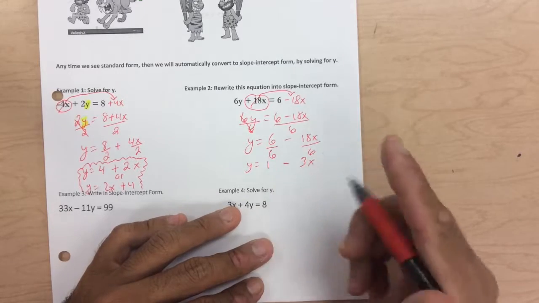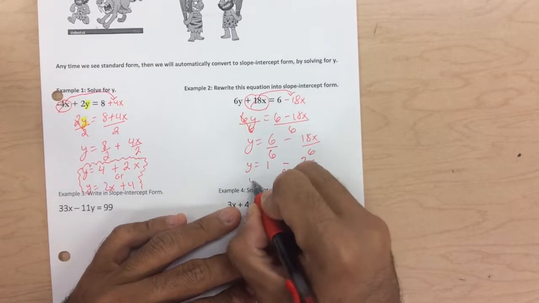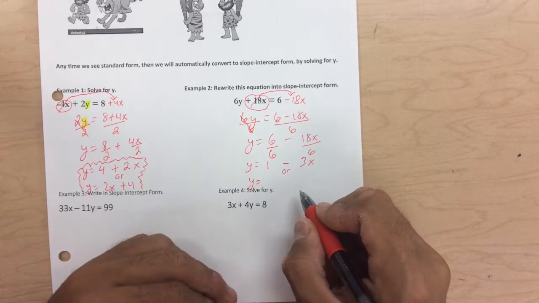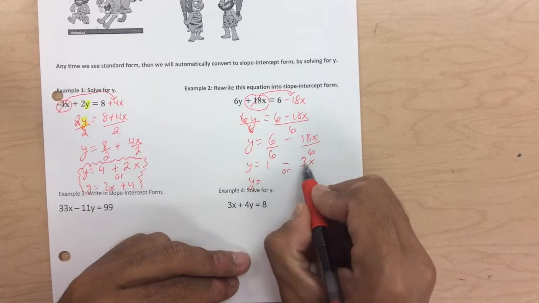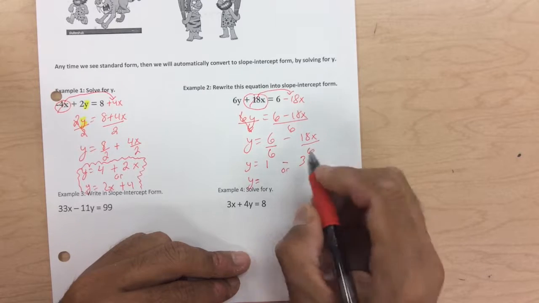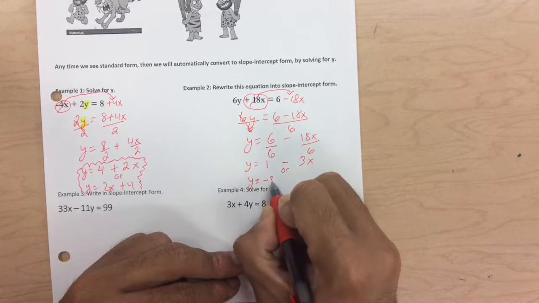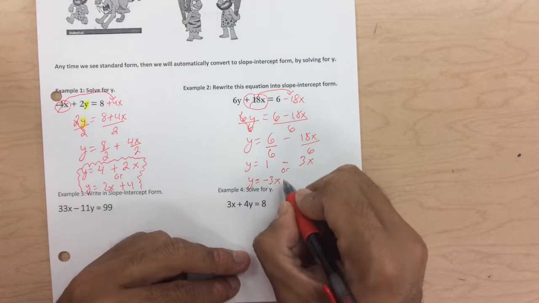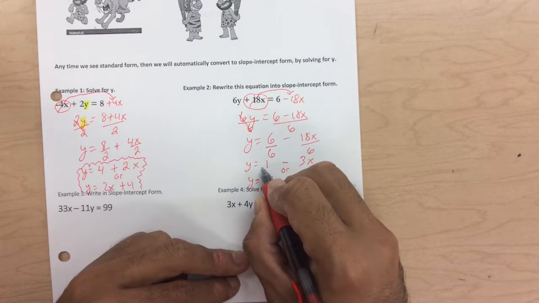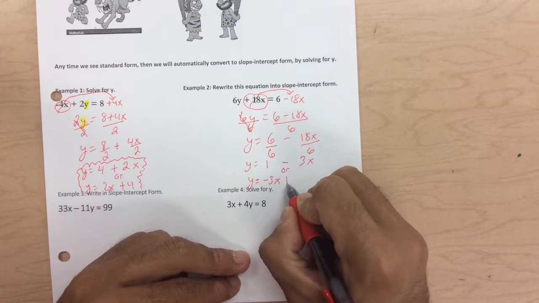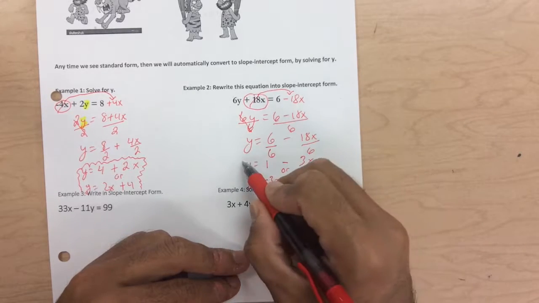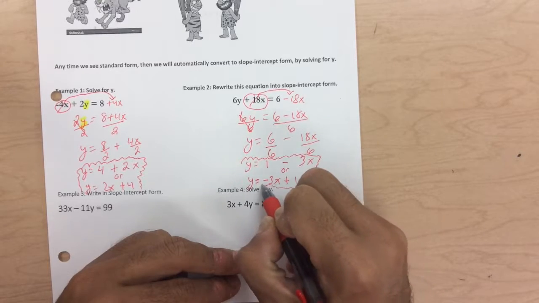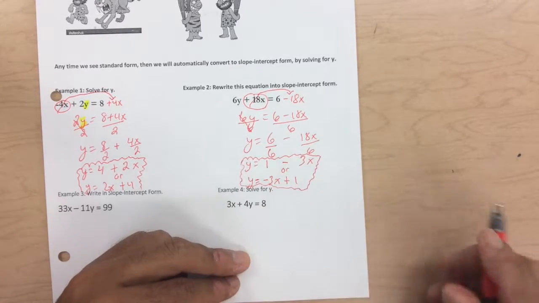So of course you can leave it like this, or you can rewrite it. But if you're going to rewrite it, make sure that the correct symbols are with the correct number. And if you notice, this 3 is a negative because there's a minus in front of it. So if I'm going to move it to the front, make sure there's a negative 3x, that there's a negative in front of the 3. And this 1, there's no symbol in front of it. So that means it's positive. So I'm going to make it a plus 1. So there you go. You can either do 1 minus 3x, or you can do negative 3x plus 1.